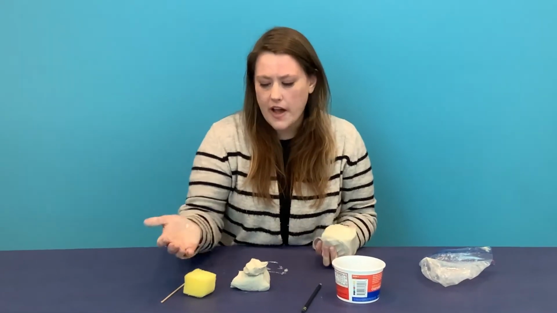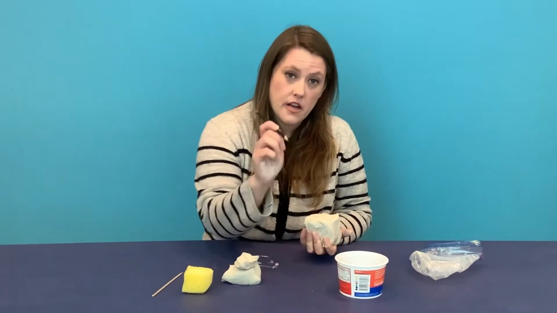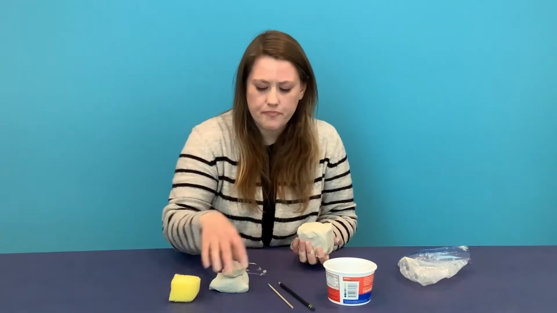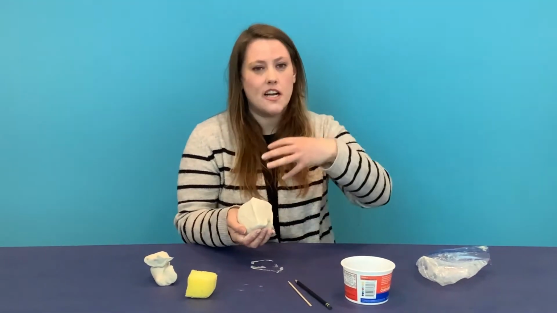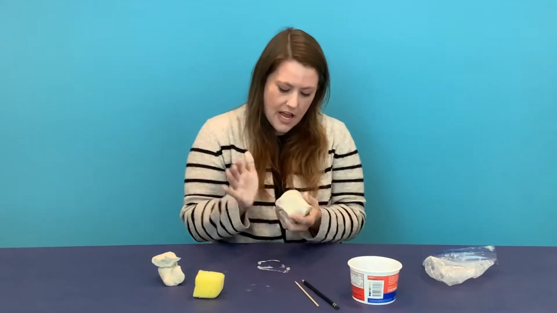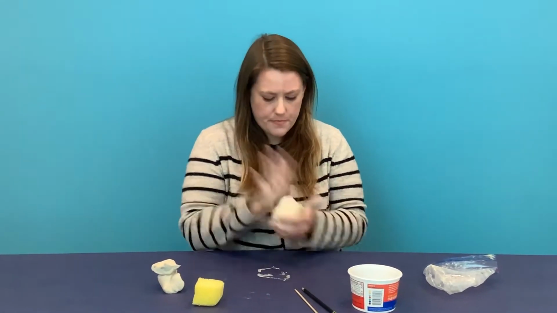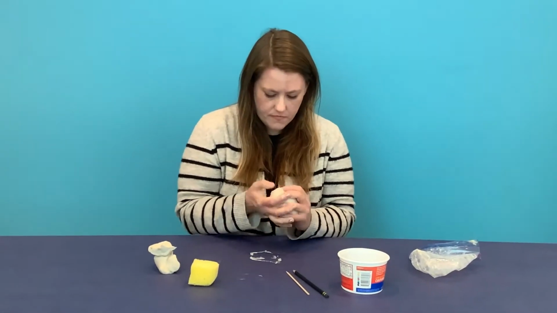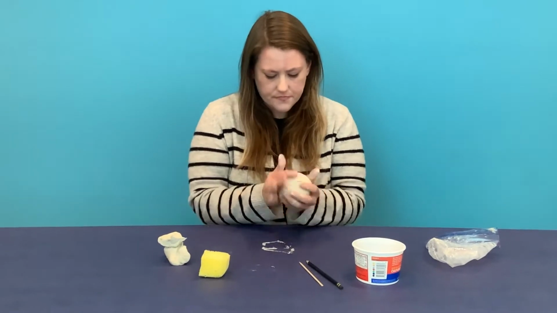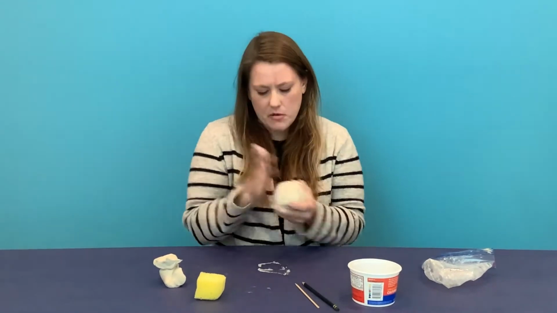Now, when you do this, I also needed a few other things: a sponge, a little bit of water, a pencil, and also a skewer. So when I start to create my head, I'm going to start by creating that shape, which is kind of like an oval or a potato, however you prefer. I'm not going to worry too much about the creases or lumps because those will come out later.